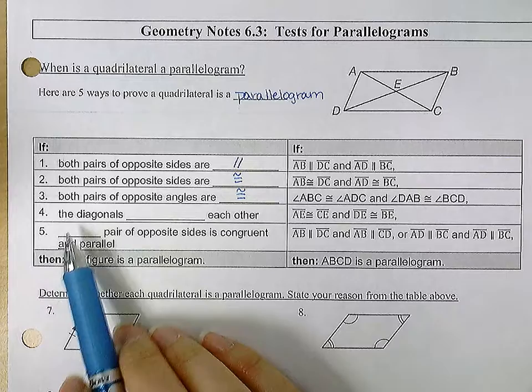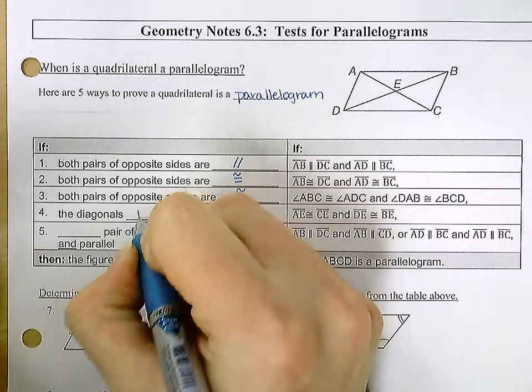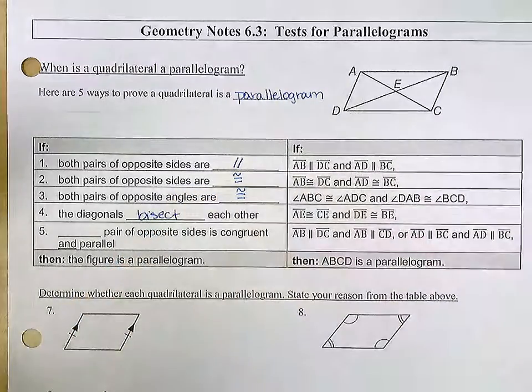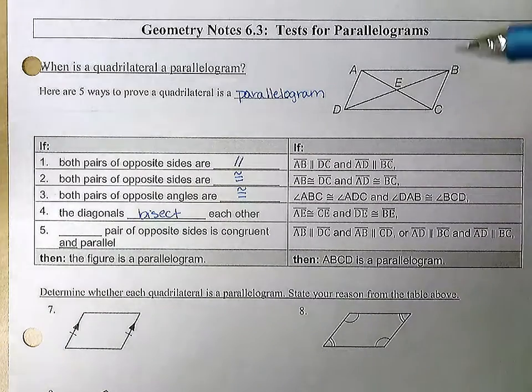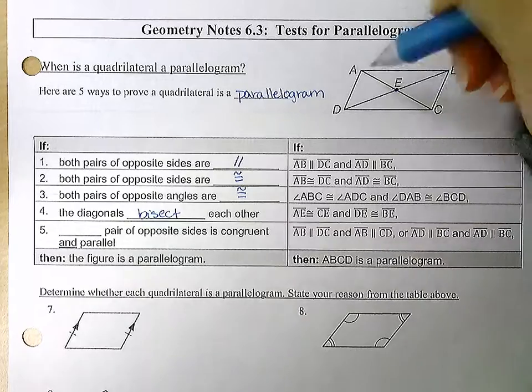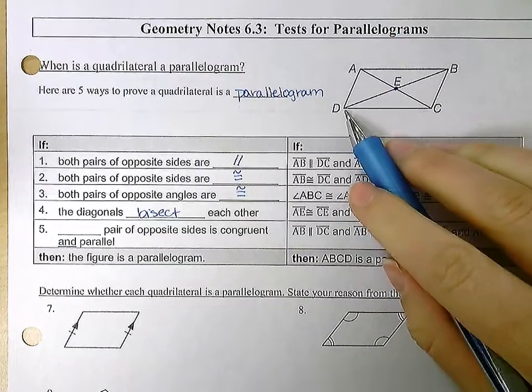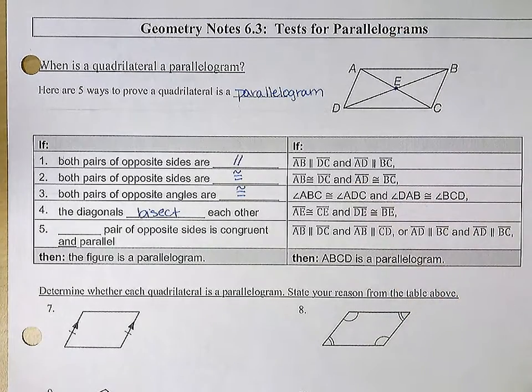The fourth one, if the diagonals bisect each other, it is a parallelogram. So if I knew point E here was a midpoint of AC and of DB, it has to be the midpoint of both of those diagonals in order for you to say, yes, this is a parallelogram.